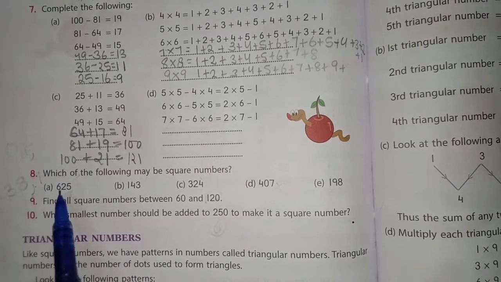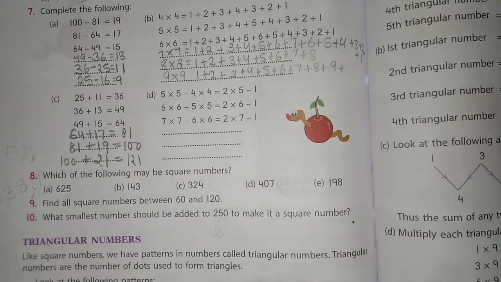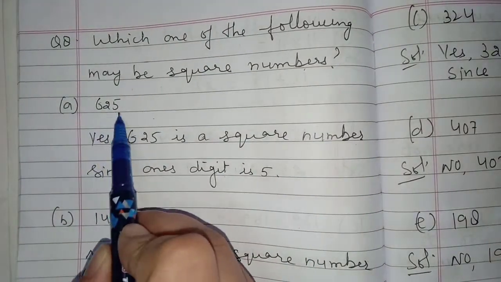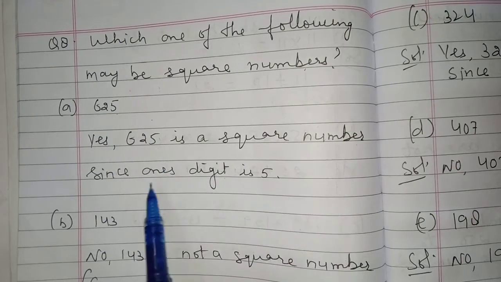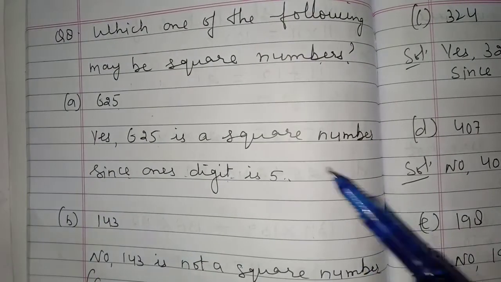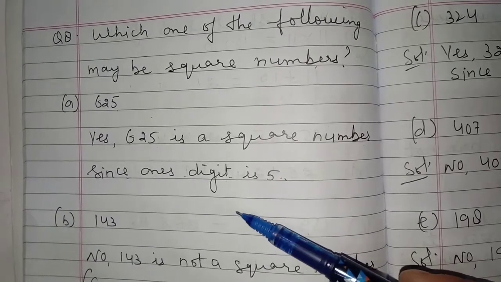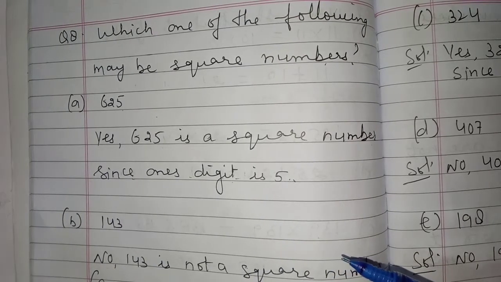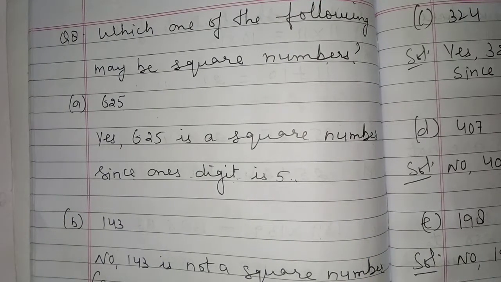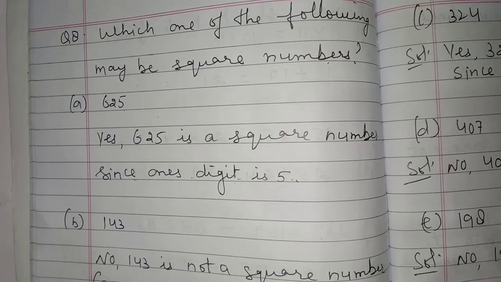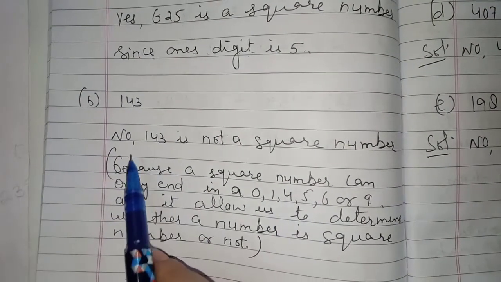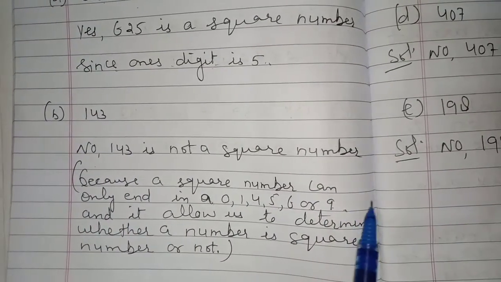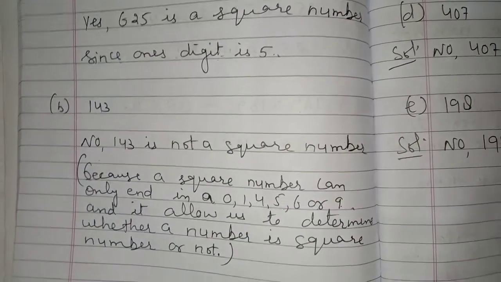Next is question number 8. Which of the following may be a square number or may be square numbers? 625. Yes, 625 is a square number since the ones digit is 5. Because we know for a square number, the last digit, meaning the digit at the ones place, should be 0, 1, 4, 5, 6 or 9. Then we can determine whether the given number is a square number or not. Next is 143. So no, 143 is not a square number because its last digit is not 0, 1, 4, 5, 6 or 9.